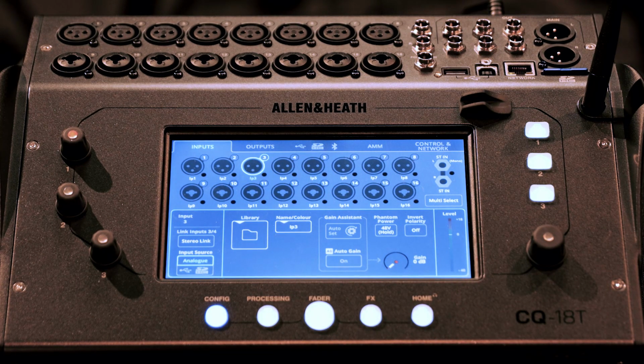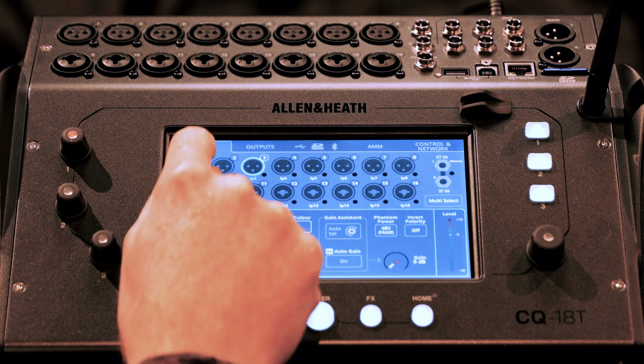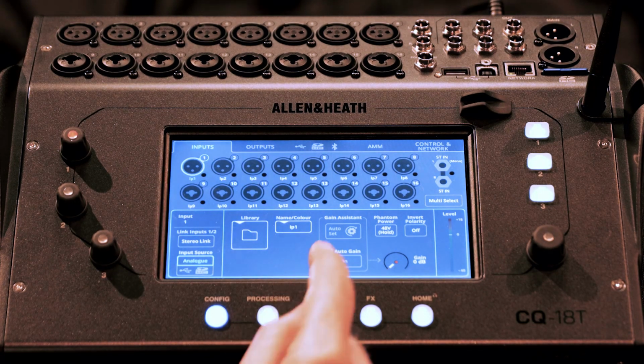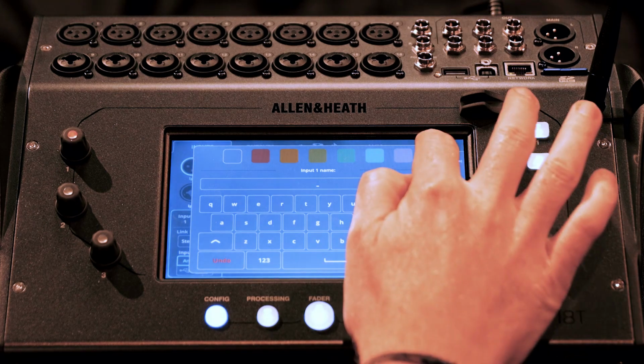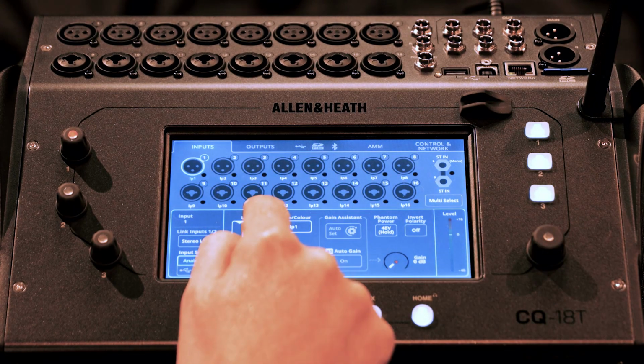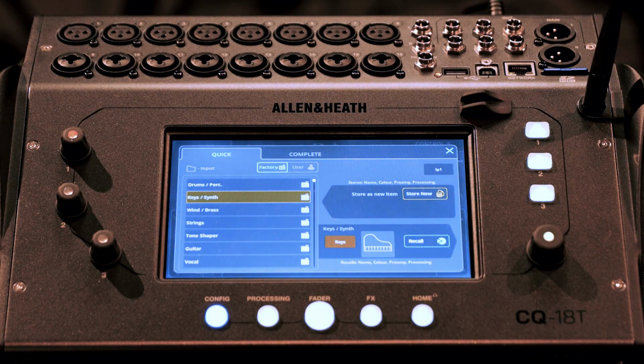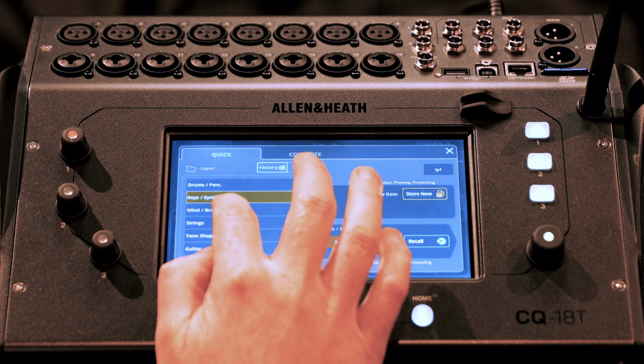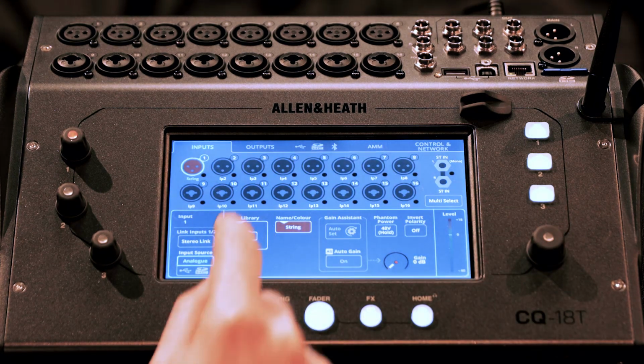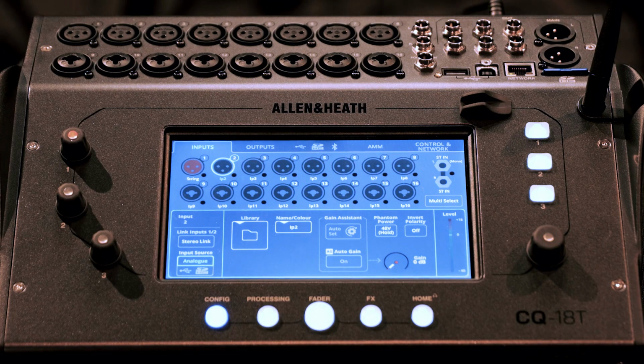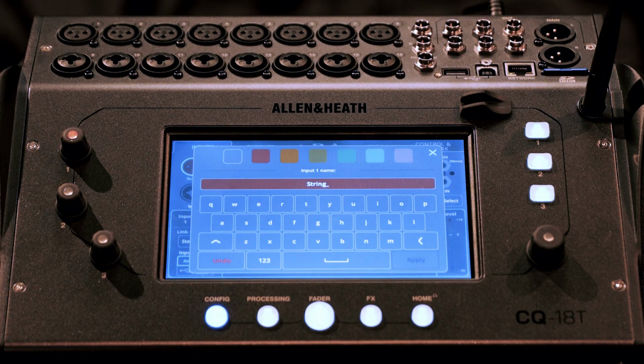So once I've got everything hooked up and plugged in, I can run through these one by one and I can name and color them. If I know what I'm plugging in, I can actually use the library from this screen and it will recall with a name and color. But I can obviously change this afterwards as well.